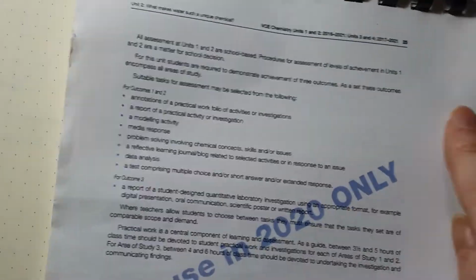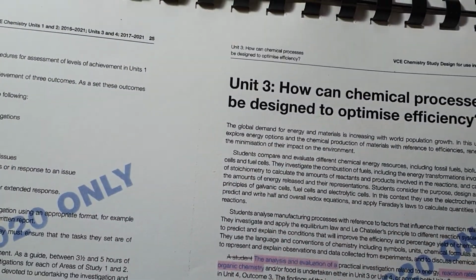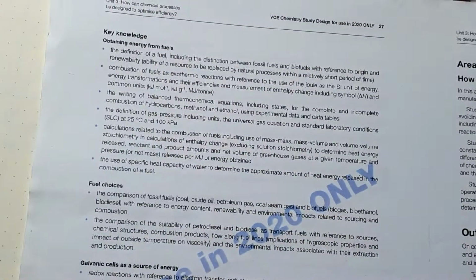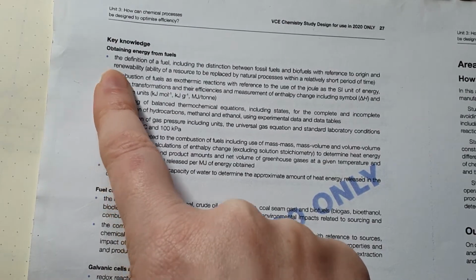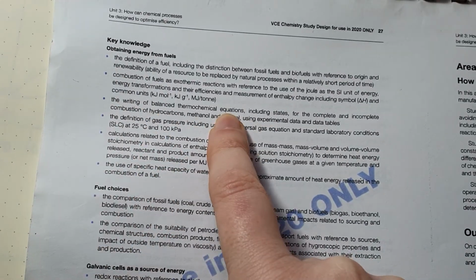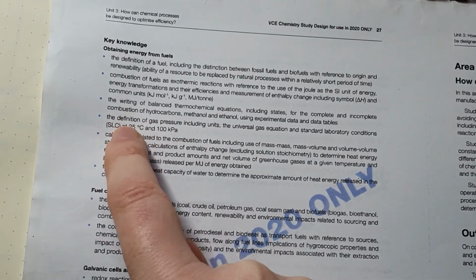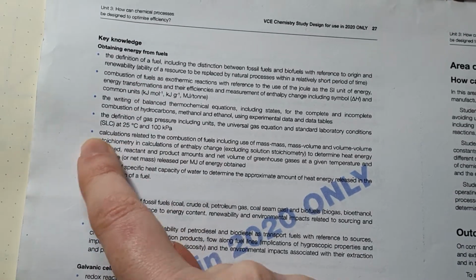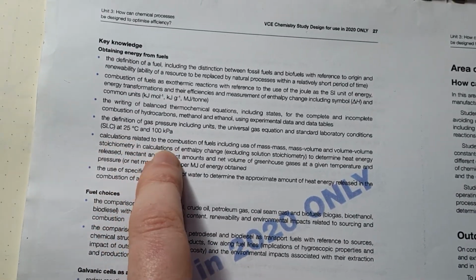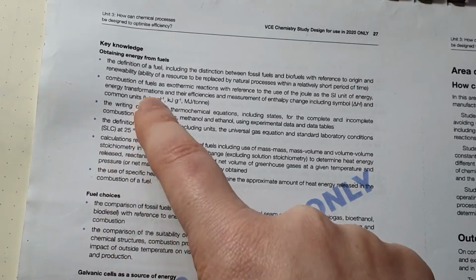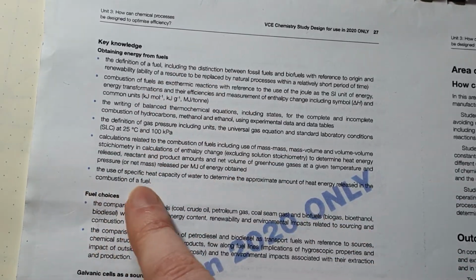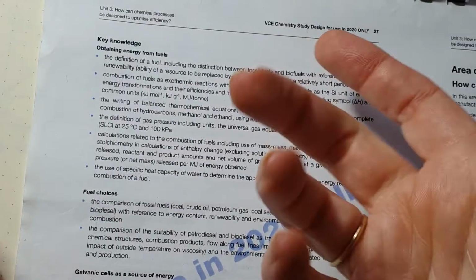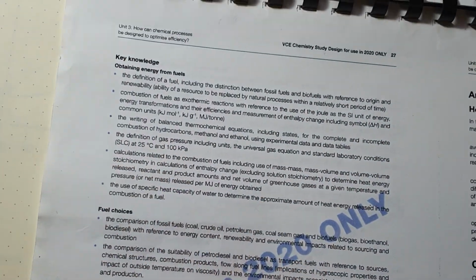So way back in unit 3, we were looking at options for energy production, obtaining energy from fuels. I'm going to make one quick one, which is thermochemical equations and some of our gas law bits. And then I'm going to make another one, which is mass, volume, stoichiometry. I think some of the others we did again, that should be all right. Let me know if there's any of these you think we definitely have to cover. So that's what we're doing.